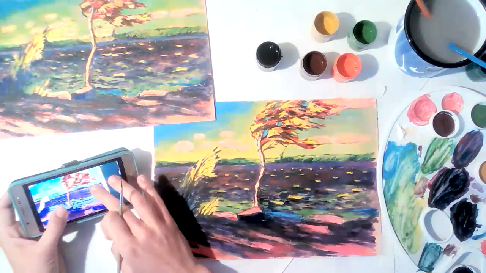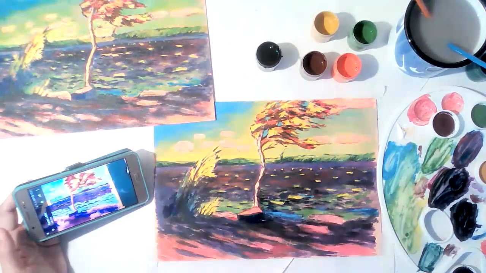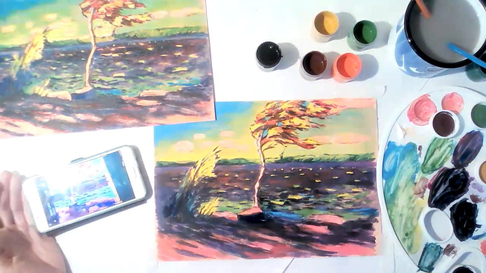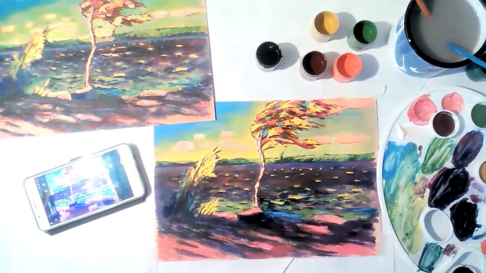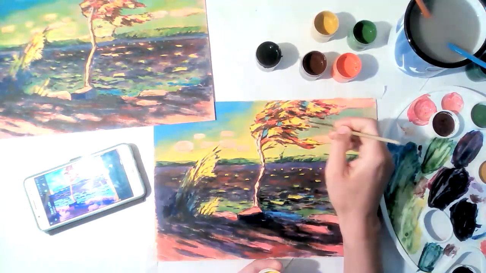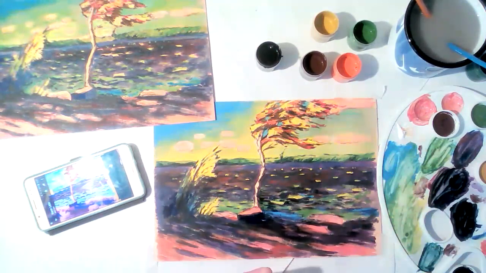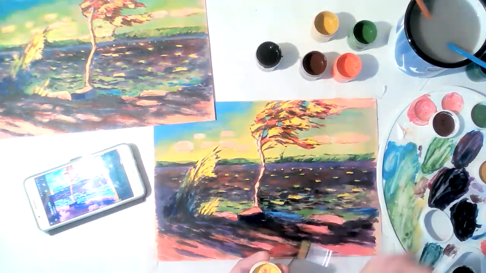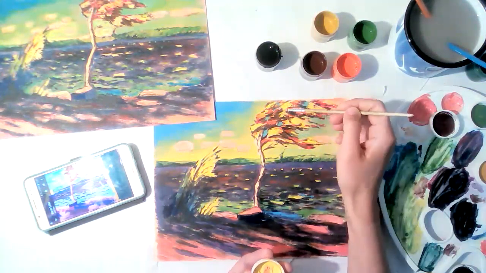But I love it, it's such a happy painting. In the end, of course, art is emotions, and all these things I'm telling you, if you paint it and it makes you smile, makes you happy, that's it, or of course it depends what emotions you want to put in.